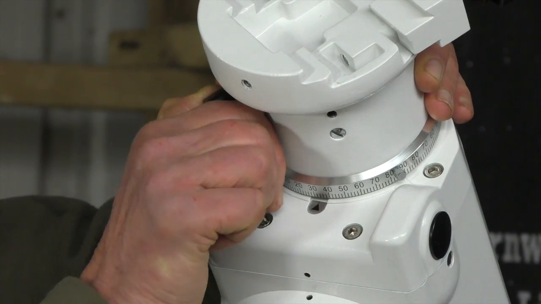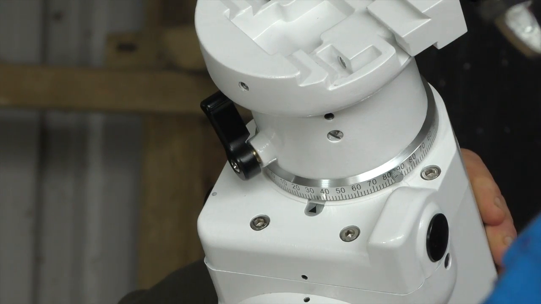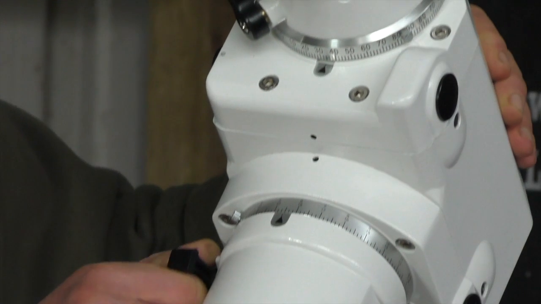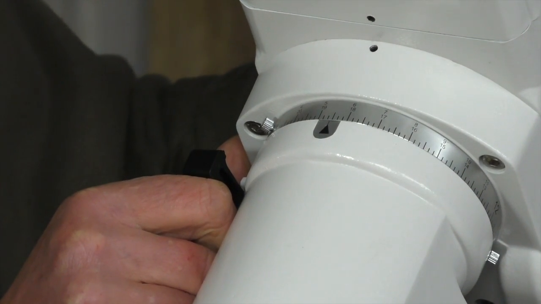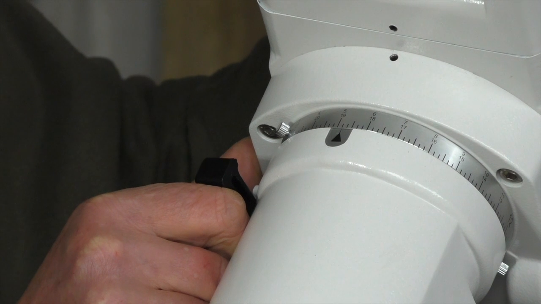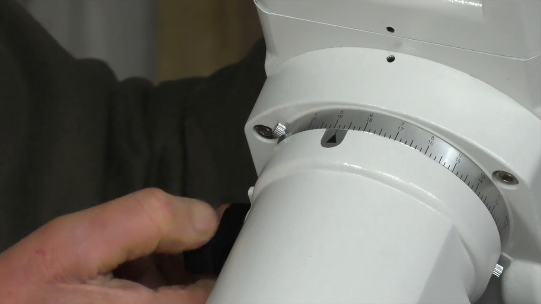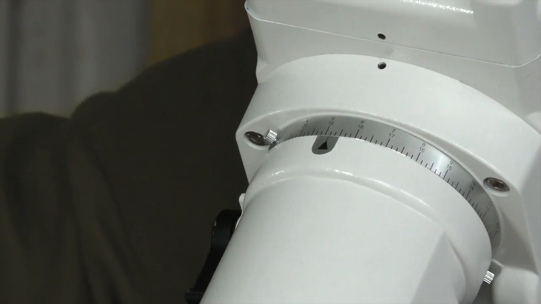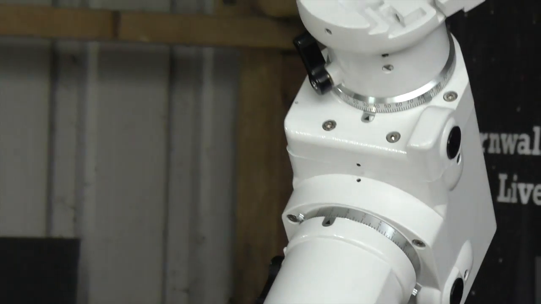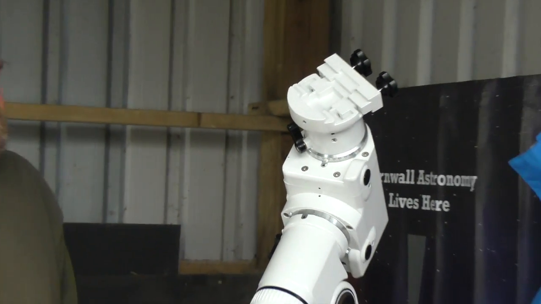Lock the declination clutch and unlock the right ascension clutch and move the scope round to 18 hours 54 minutes. Okay, that's on there now. So if we were doing this for real, that would now be pointing at the Ring Nebula and you'd see it through the eyepiece of your telescope.